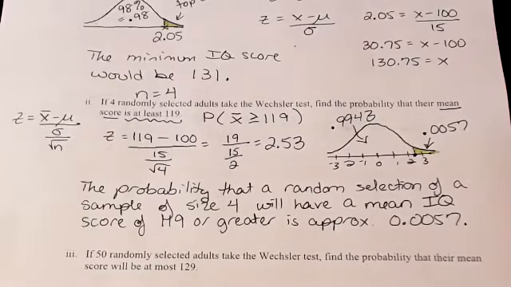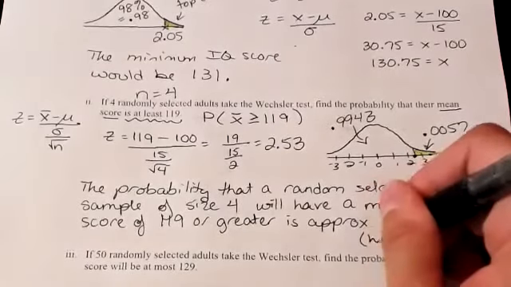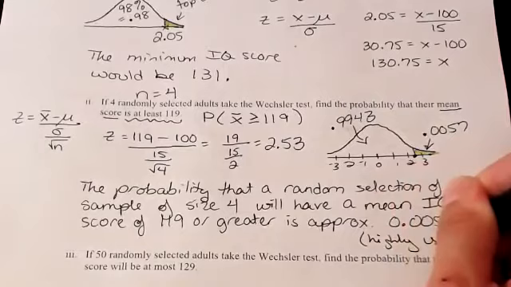If we turn that into a percent, you're saying 0.57% chance that that'll happen. There's a 0.57% chance that in a randomly selected group of 4 people, their average IQ score is 119 or greater. Super, super unlikely. So I'm just going to write here, highly unlikely.